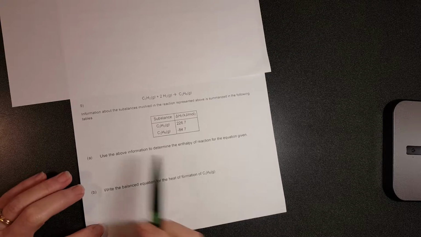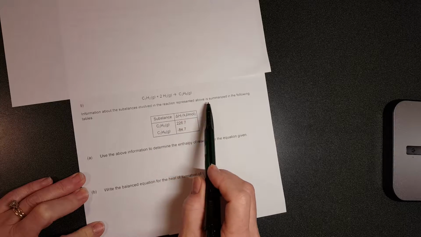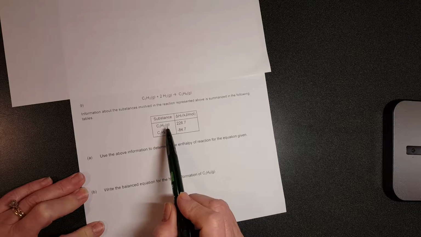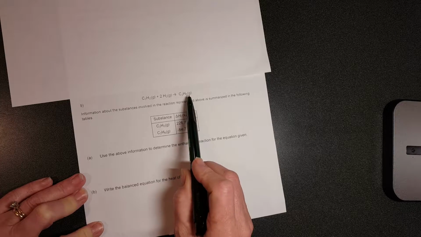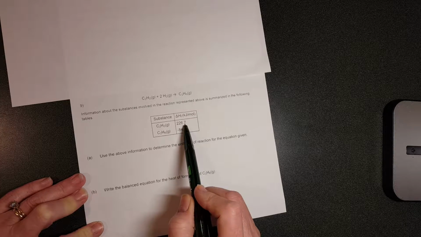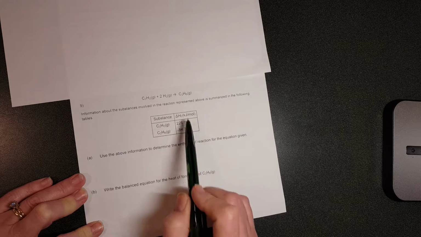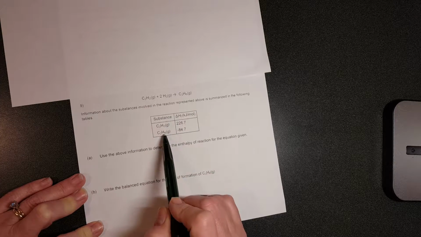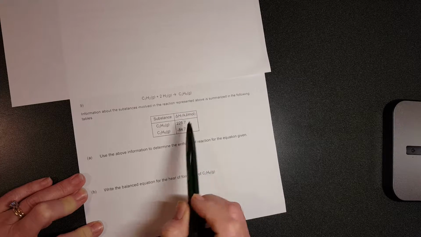Okay, for number 9, it gives us a reaction. Information about the substances are summarized in the following tables. So we know that the delta H of formation, that's what that means, for C2H6 is 226.7. The delta H of formation for C2H2 is 226.7. The delta H formation for C2H6 is negative 84.7.